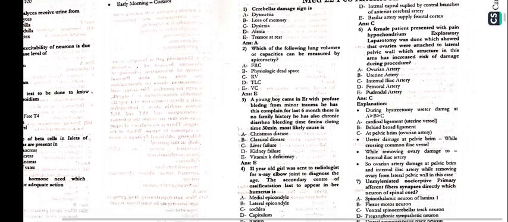Question number 3, a young boy came in the ER with profuse bleeding from a minor trauma. He has had complaints for the last 6 months. There is no family history. He also has diarrhea. Bleeding time is 6 minutes, clotting time 30 minutes. Most likely cause is vitamin K deficiency.